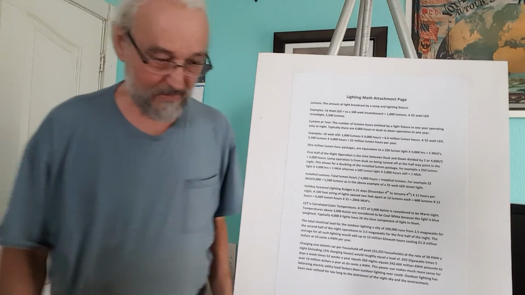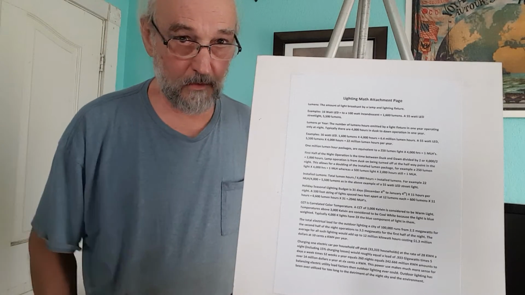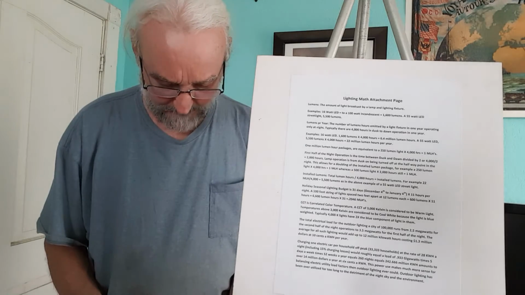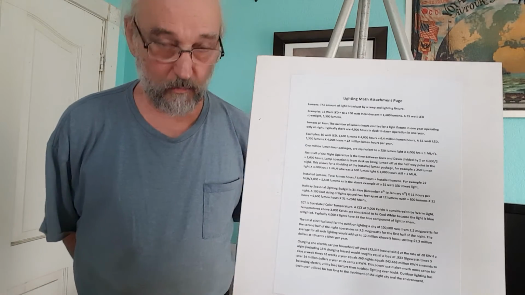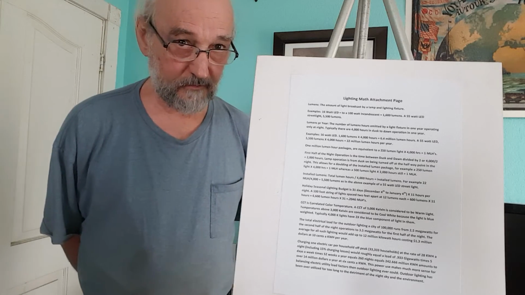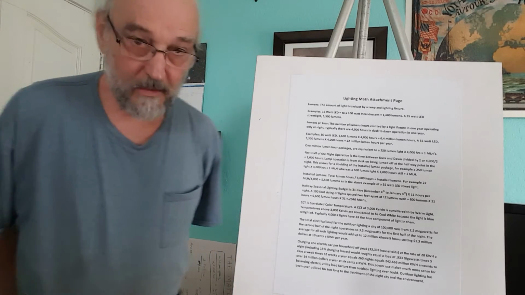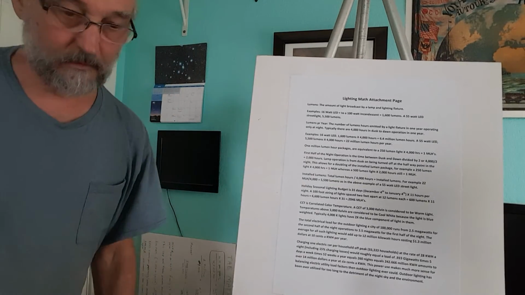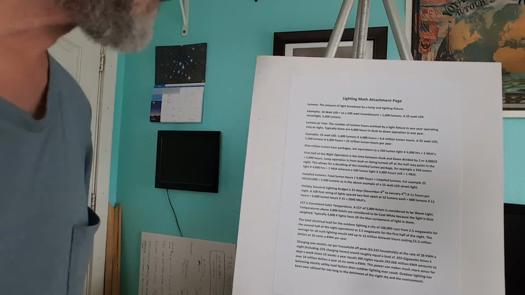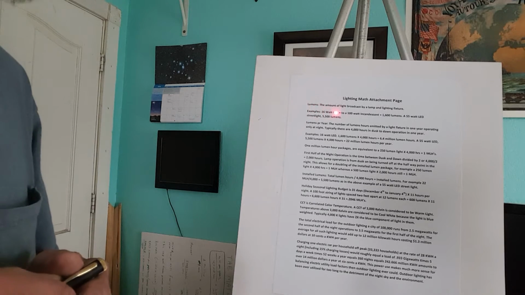Okay, here we are on a math board, which I kind of need because not everyone may understand how or why I'm doing some of these calculations. So let's get right into it because I want to keep this short. So in the first place, I just described what a lumen is.